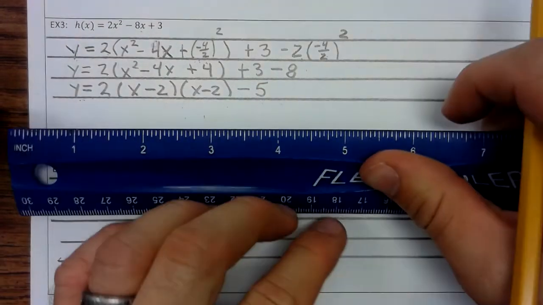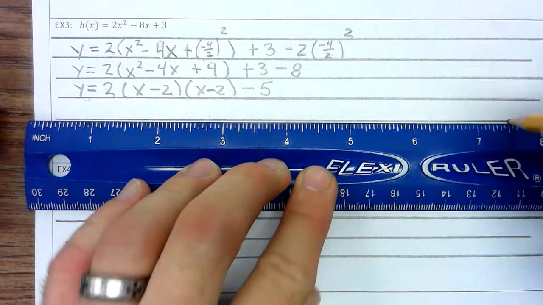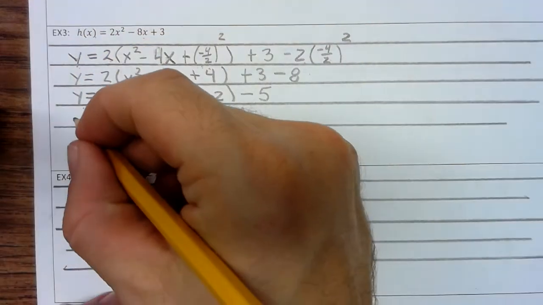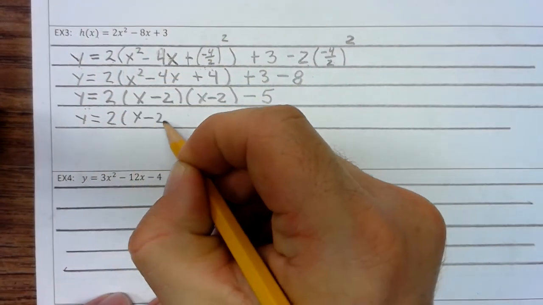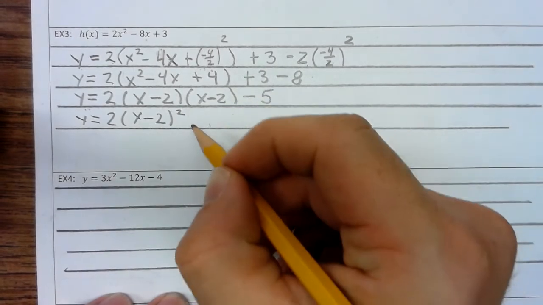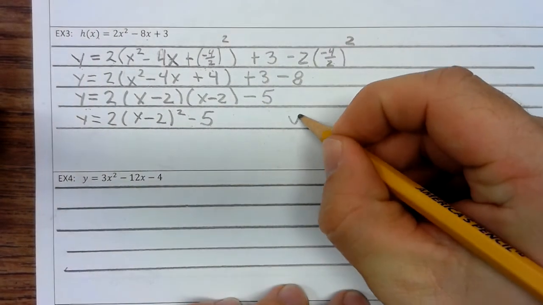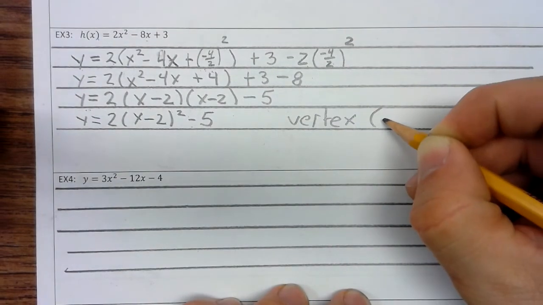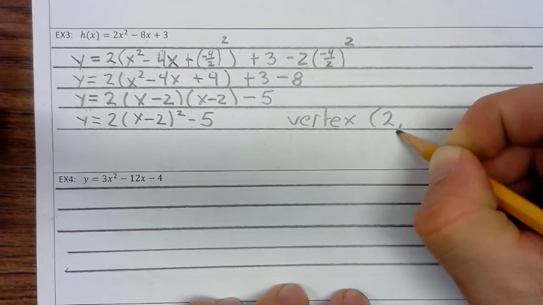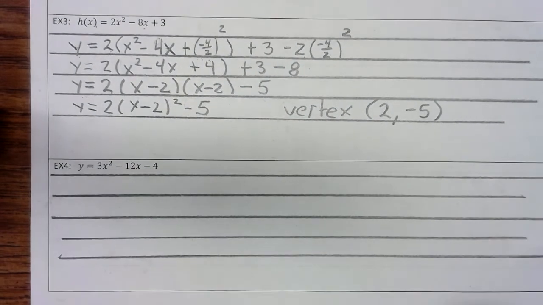And it looks like we need one more line. So then you have y equals 2, x minus 2 squared minus 5. So now it's in vertex form. Our vertex is x minus h, so that's 2 comma negative 5. Now at this point, I would probably pause the video and then try example 4 on your own.